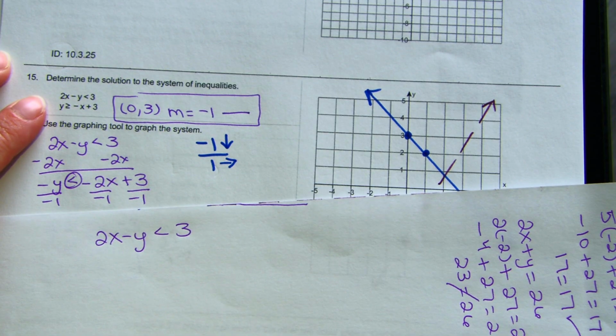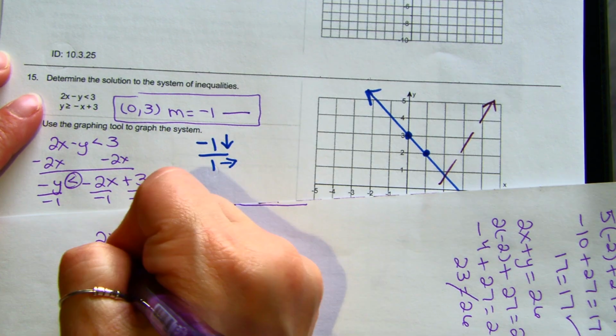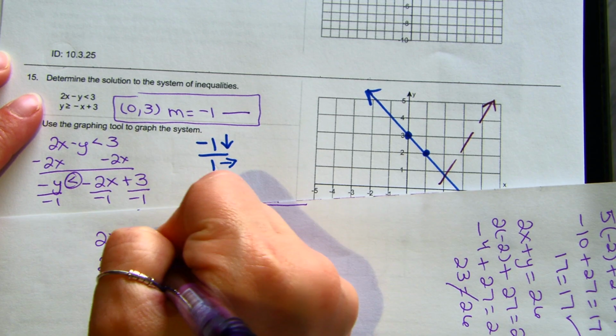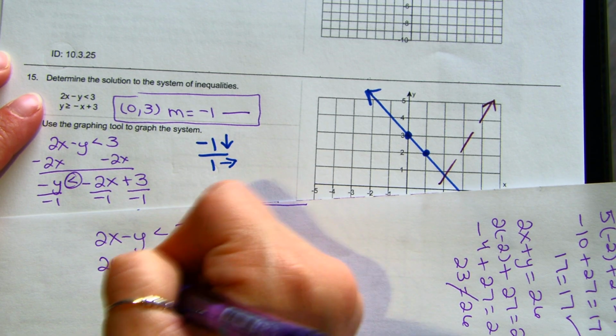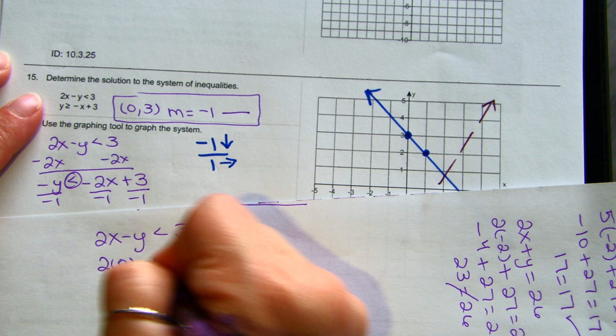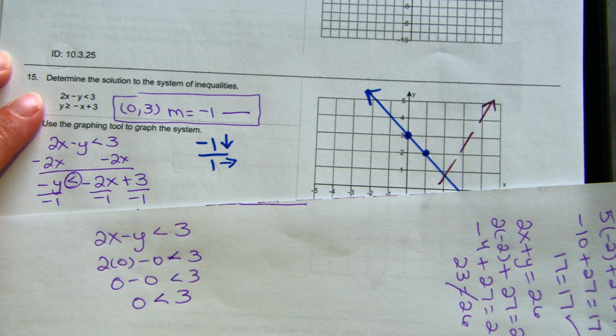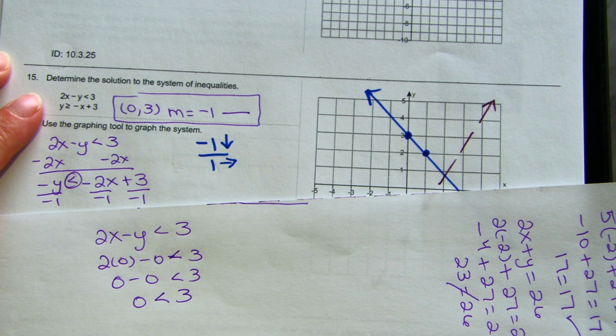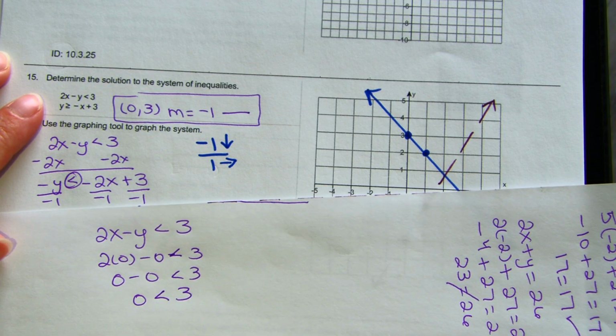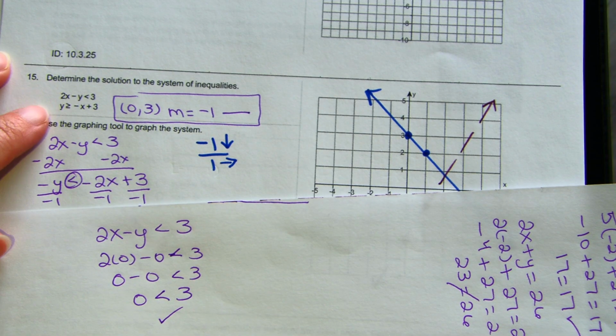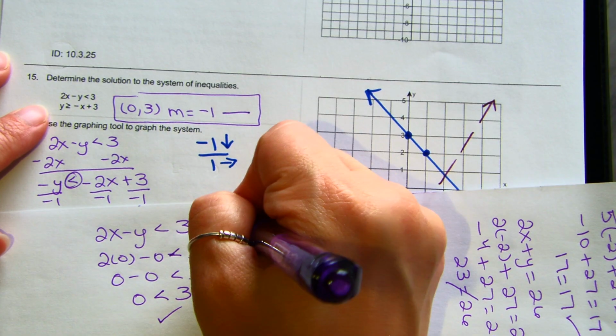Then I look at y is greater than or equal to negative x plus 3. I plug in 0 for both of them, and I say 0 is greater than or equal to positive 3. Well, that's not true. 3 is bigger. So it didn't work. So that means I don't color where 0, 0 lives. That's all I know at that point. Don't color where 0, 0 is.